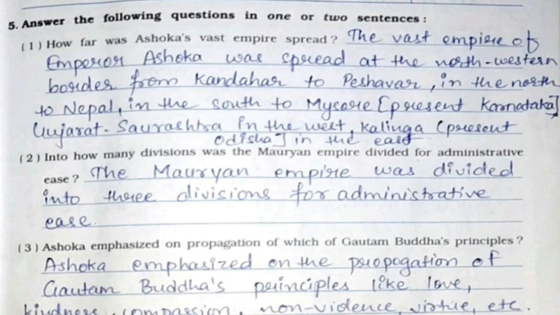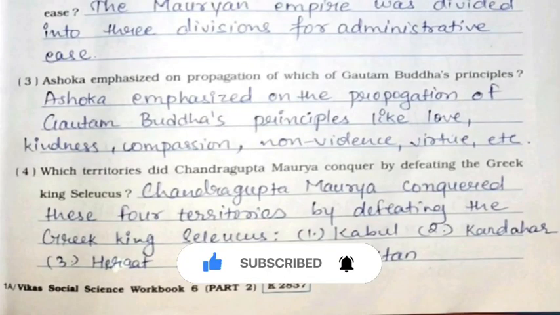Second question, into how many divisions was the Mauryan Empire divided for administrative ease? The Mauryan Empire was divided into 3 divisions for administrative ease. Third one, Ashoka emphasized on propagation of which of Gautam Buddha's principles?